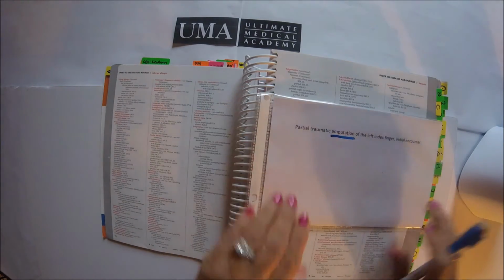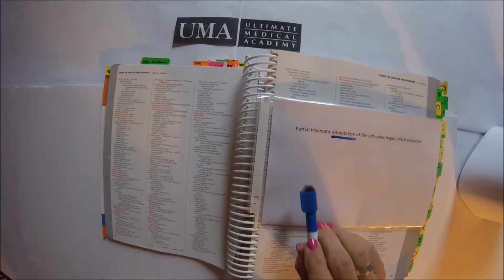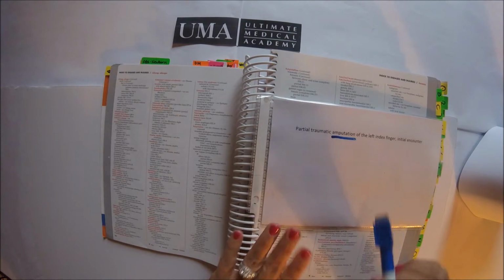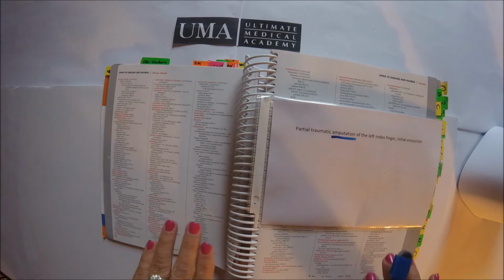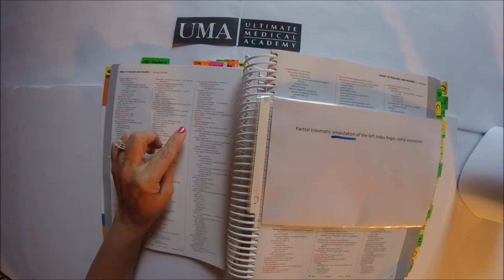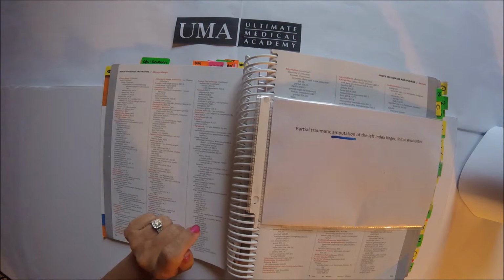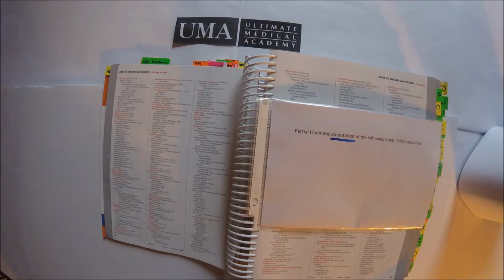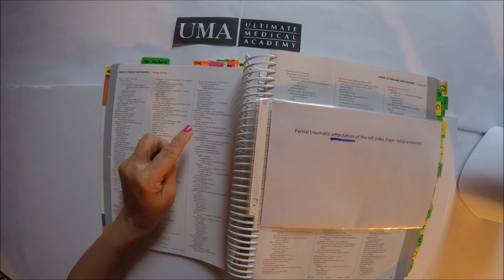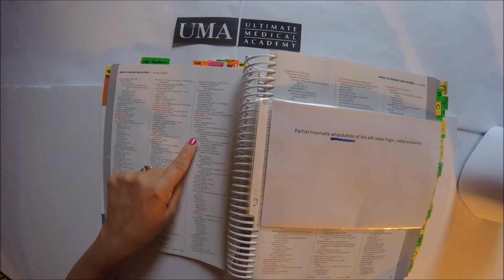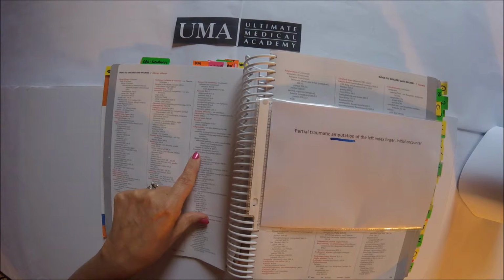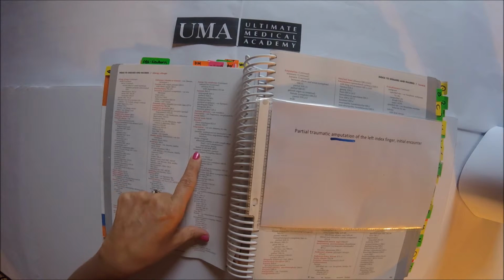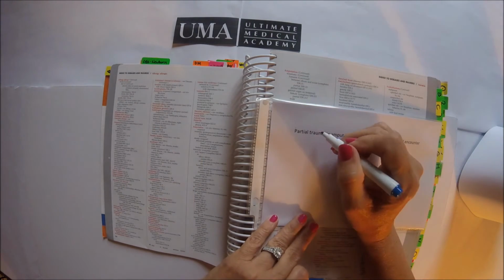So what else do we have here? We have that it's a partial traumatic amputation. Partial traumatic is just giving us a little bit more details about the type of amputation. So we're going to want to look in the subterms for partial or traumatic. So amputation, we see traumatic very quickly. So we have a traumatic amputation.